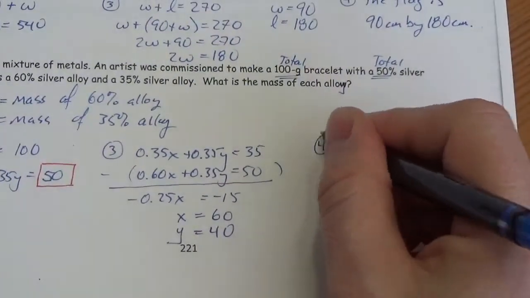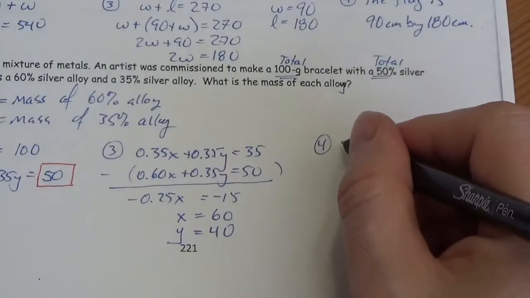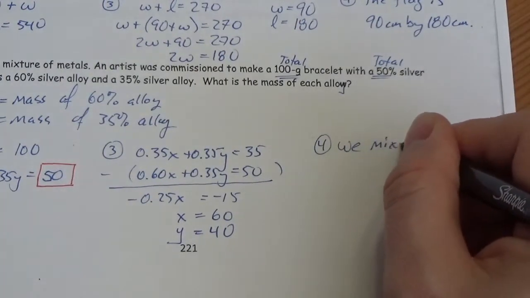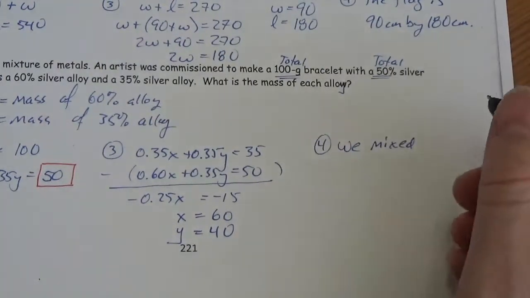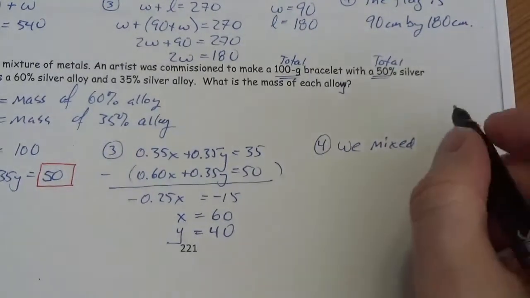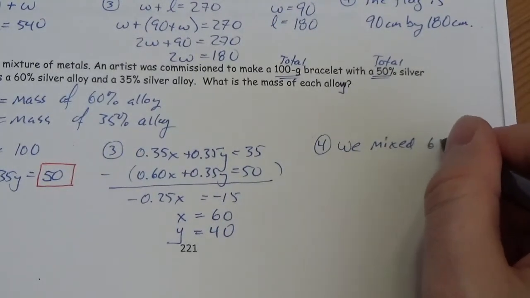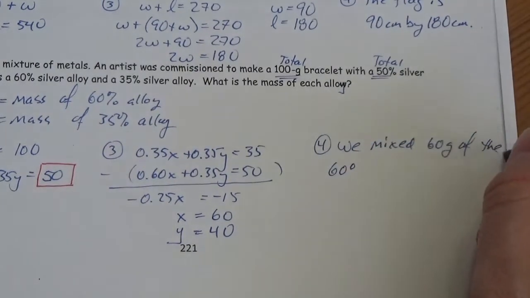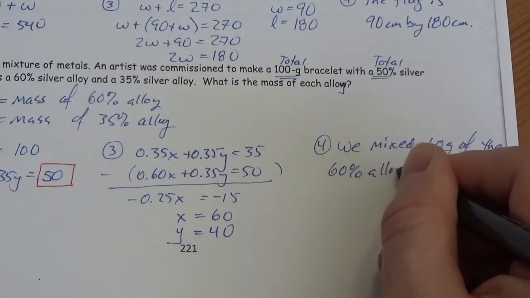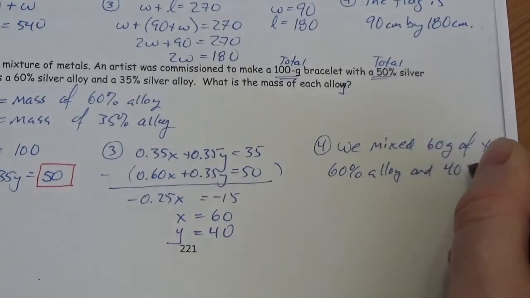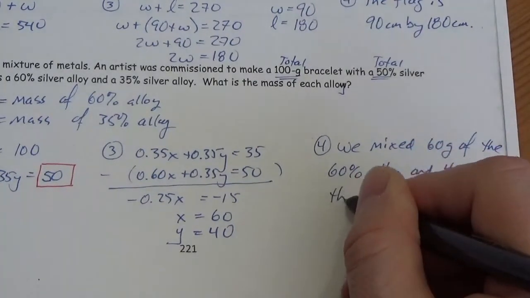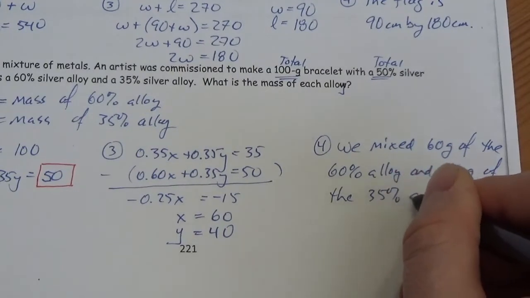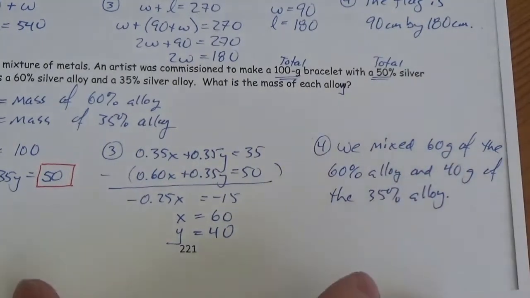And so now I just have to interpret this. We mixed, or the artist mixed, oh shoot, well it's not us, but you get the idea. Okay, we mixed 60 grams of the 60% alloy and 40 grams of the 35% alloy. Okay, and there we go.